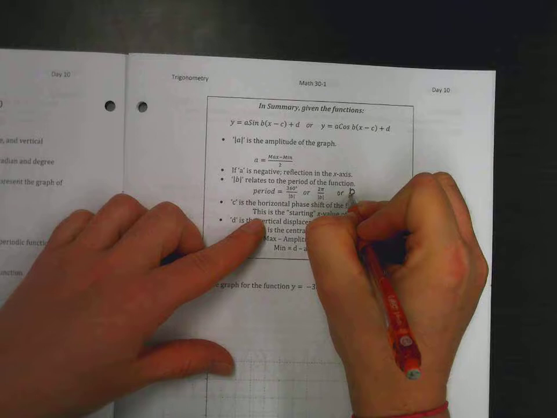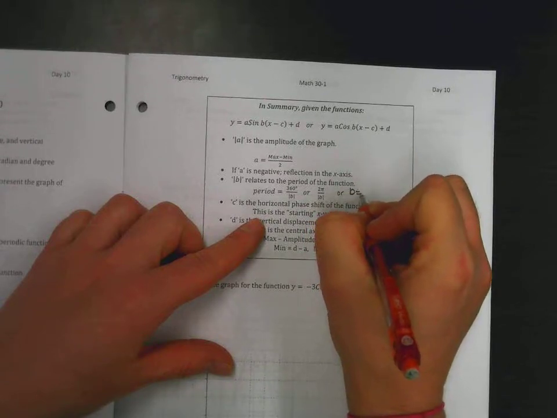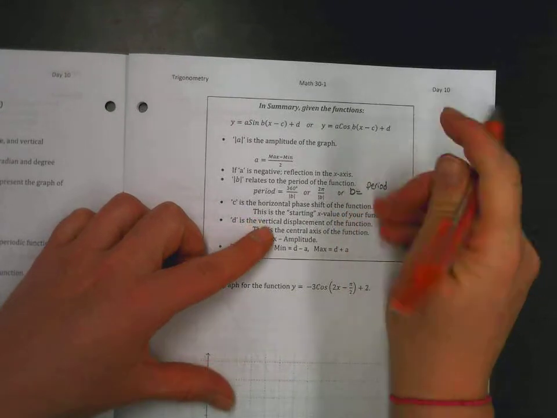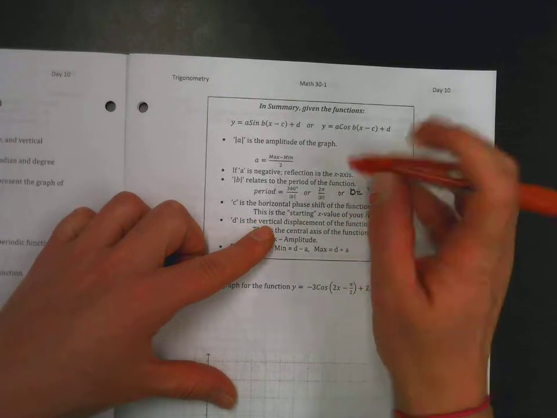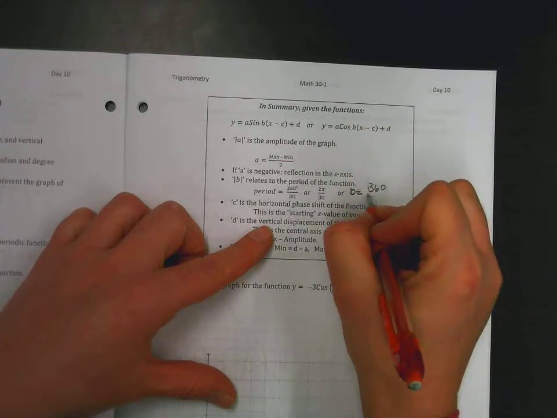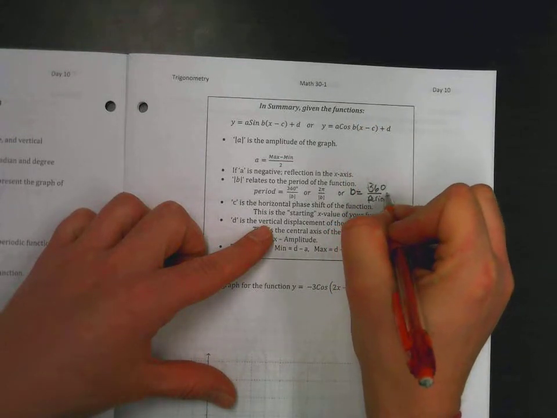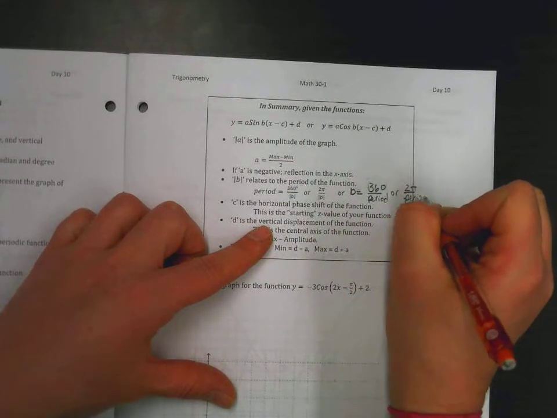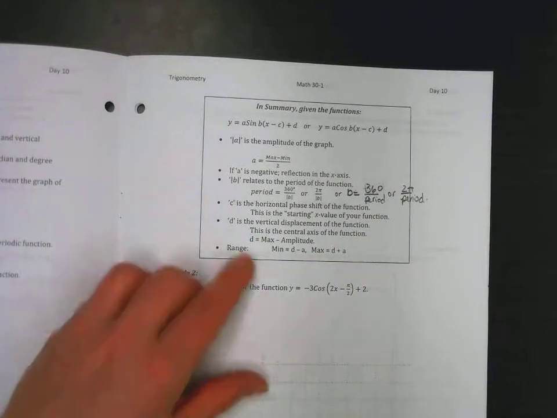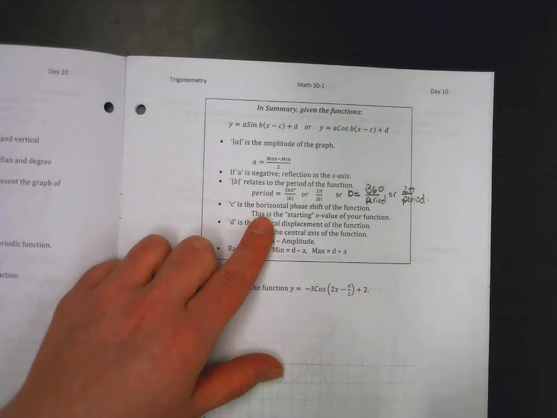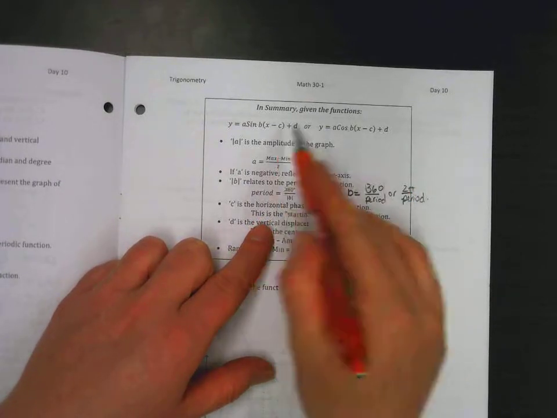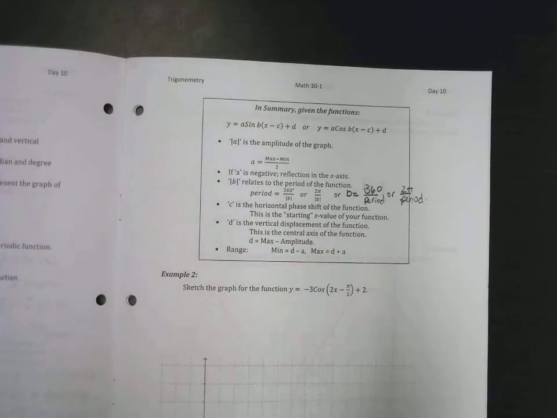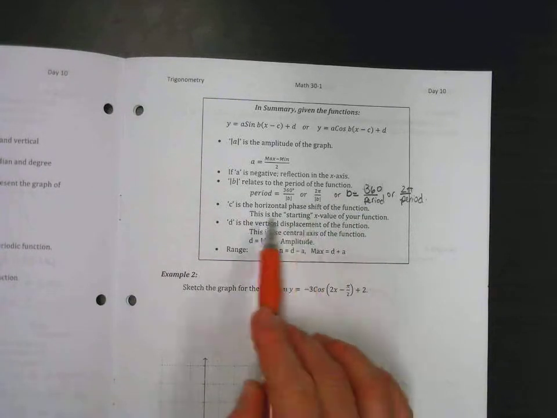If you want to find your b value, then you take the period, you take 360 degrees and divide by your period, or 2 pi divided by the period. Okay. C represents the horizontal phase shift of the function. So this is going to move this starting point. This is the starting x value of the function. So we'll talk about this a little bit later.